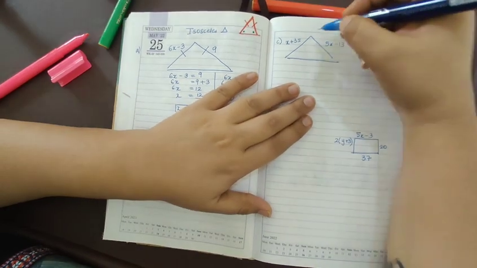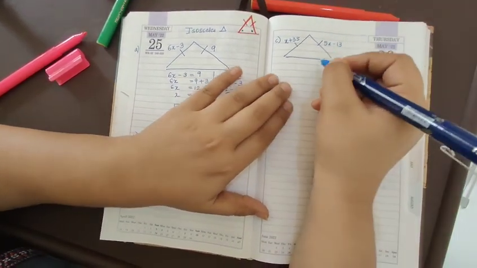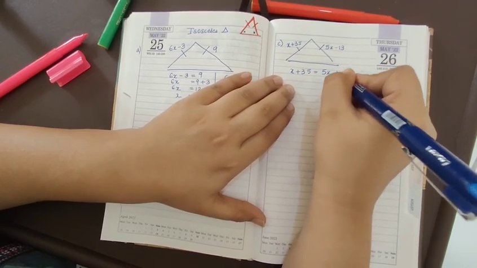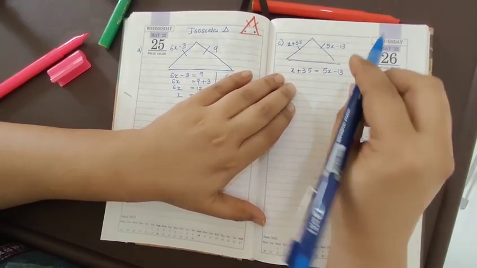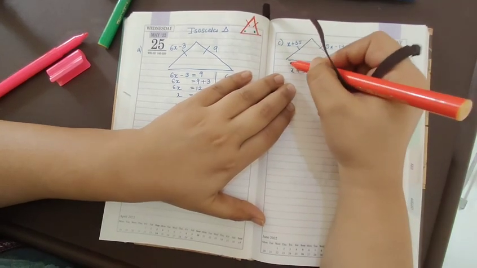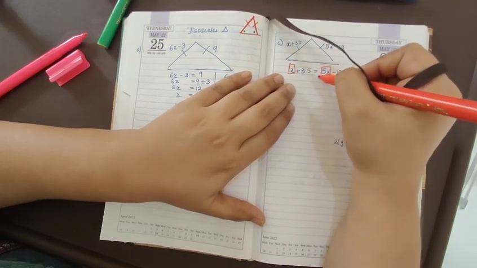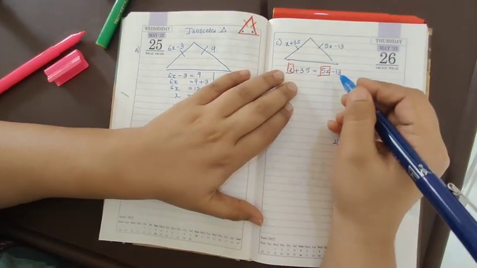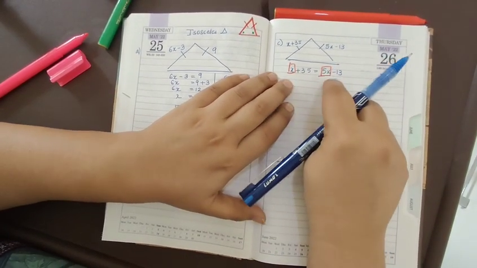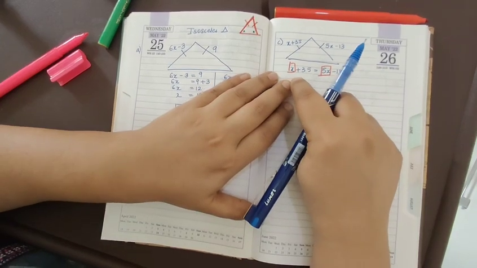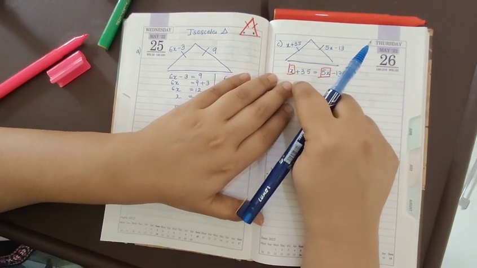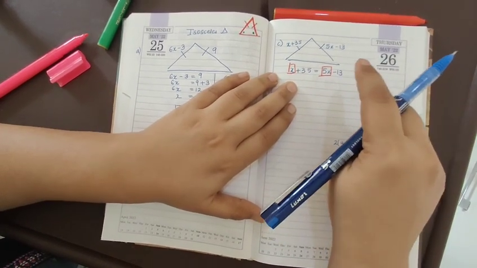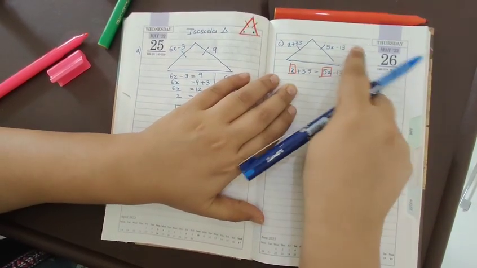Again, this is an isosceles triangle. This is equal to this. So I will write x plus 35 is equal to 5x minus 13. Now what would I do? The x term and the numbers, right? So first thing, if I take my 5x from the right side to the left side, it will be x minus 5x. So you will get a minus 4x. I do not prefer to have negative values. So I will take this x to the other side.